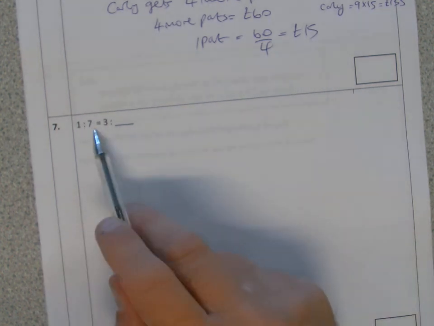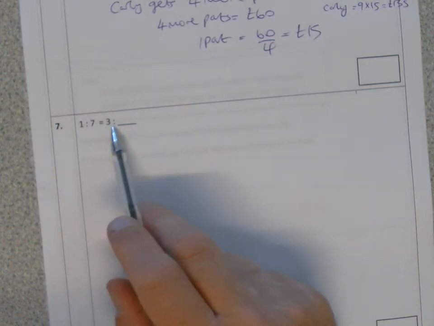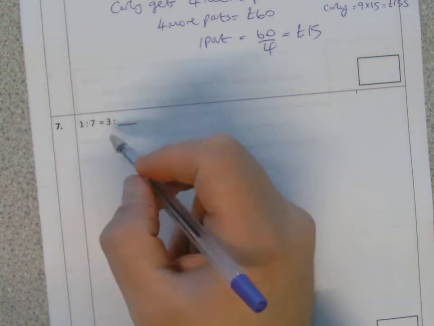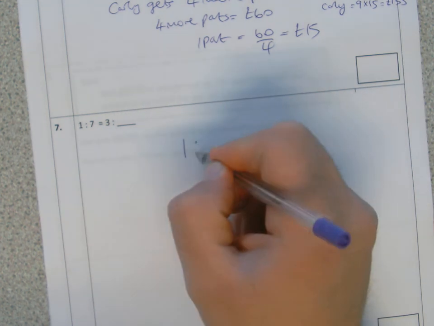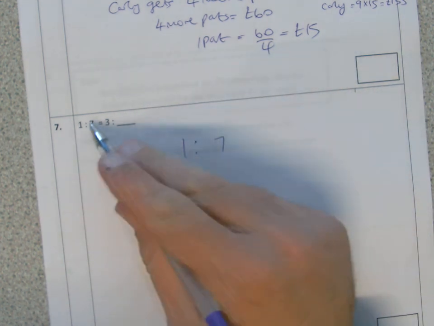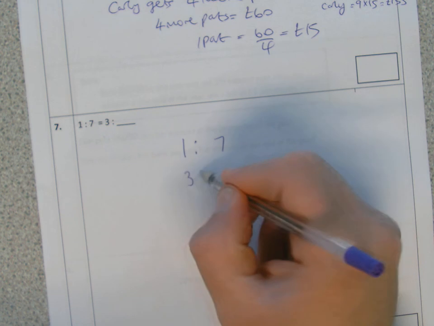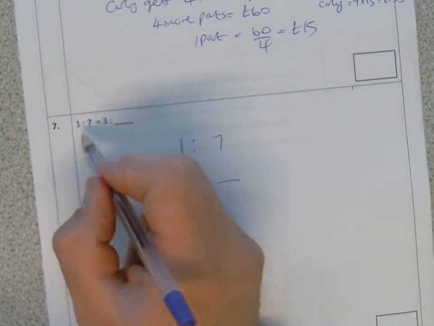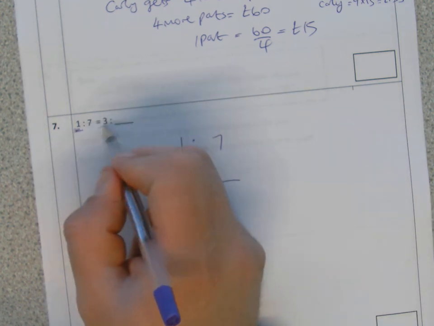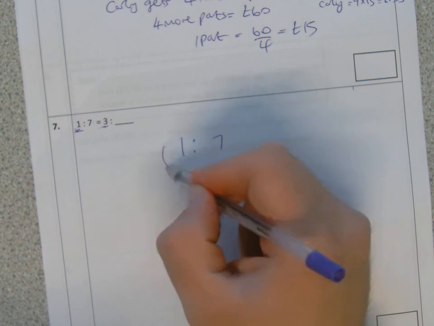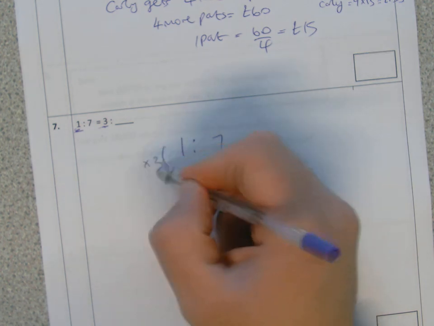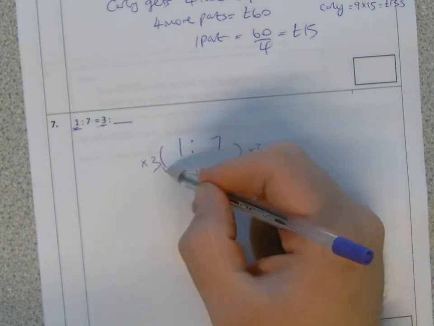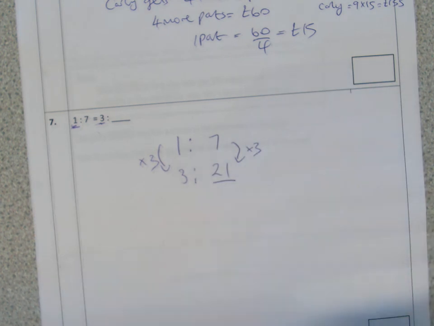Okay, last question. Now we've got a ratio here, 1 to 7, and then it says it equals 3 to something else. Now, in this case, you can see it's actually been scaled. It might be better if I write it like this. In the exam it's written like this, but it might be better to write them on top of each other. What do you do to 1? 1 corresponds to this 3, doesn't it? Because they're both on the left-hand side. So 1 goes to 3. So think about what you're doing to go from 1 to 3. You multiply by 3. So do the same there. Because you multiply that by 3, you're going to multiply this by 3, so you get 21. And there's your answer.